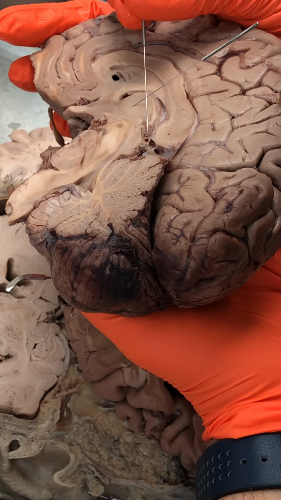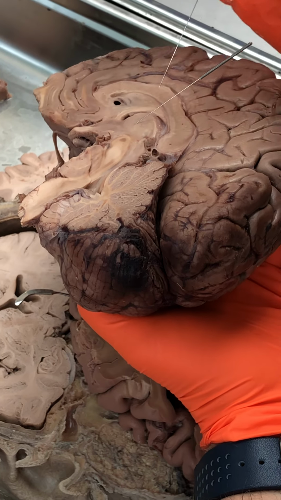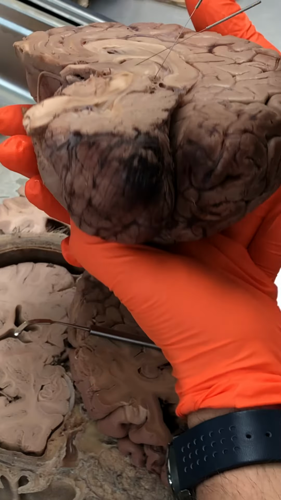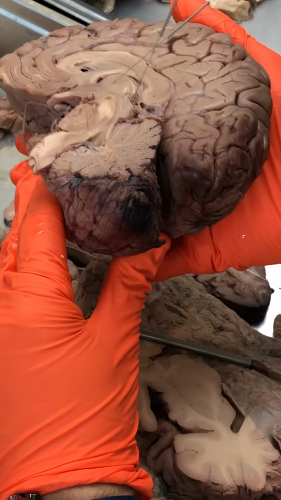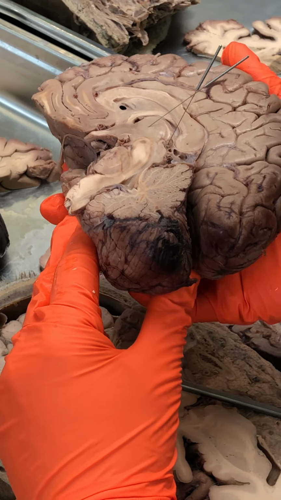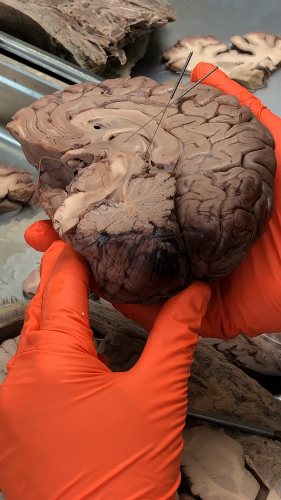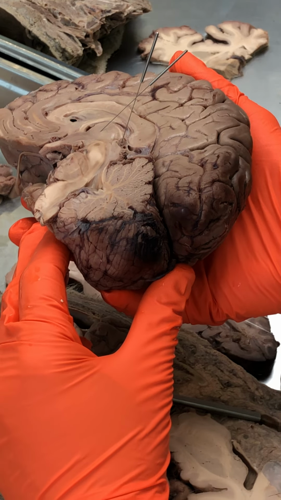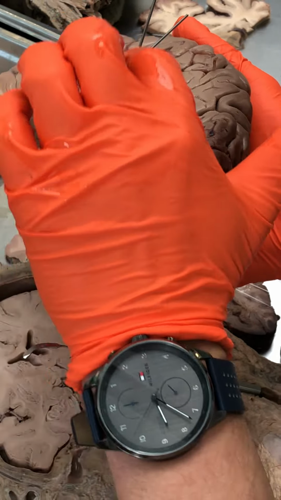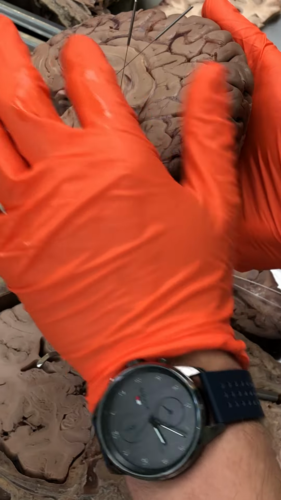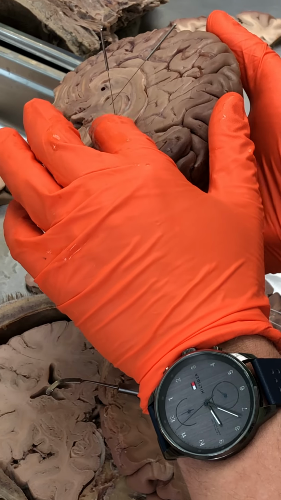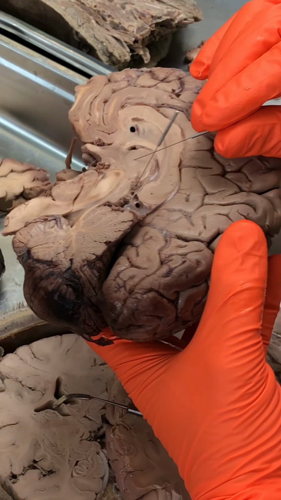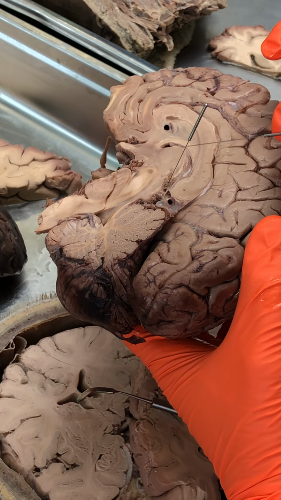What is this here? The pineal gland. It's called the third eye. How does the pineal gland work? What does it control? Sleep and being awake. Yes, exactly. When it's dark, it produces melatonin. So when we are sleeping, it produces melatonin. This is the pineal gland. It's possible to mark, and the pineal gland is at the posterior aspect of the thalamus.